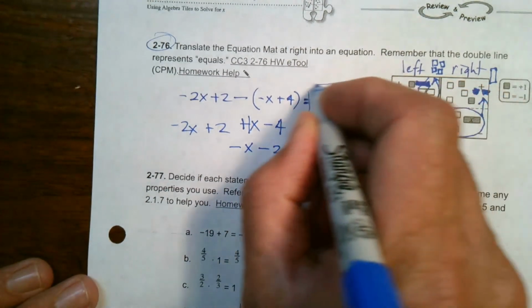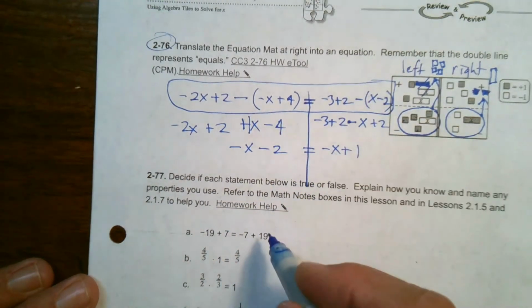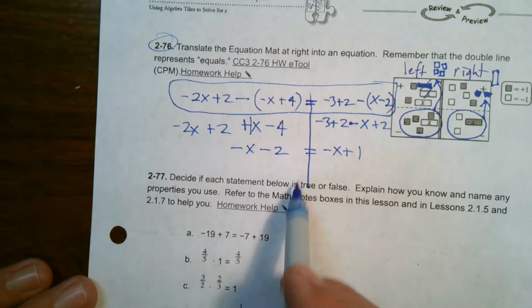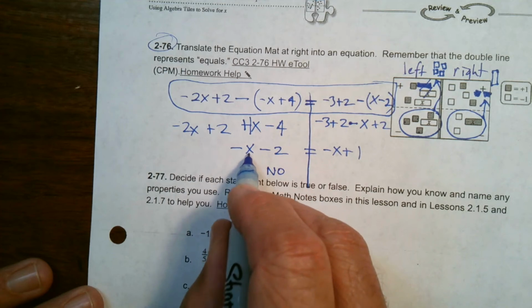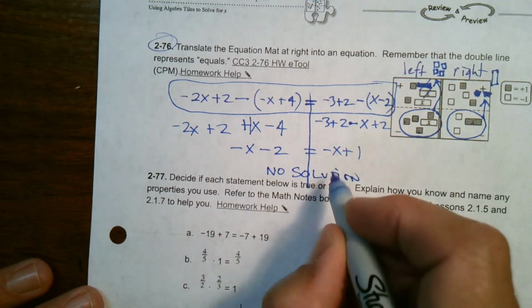Really, the answer they wanted for the homework was just writing the equation. I was going a little extra to show you how to simplify and get this down to where possibly we could solve for x, but we really can't, because there's no number that would make this equation true. So there is no solution for this equation.